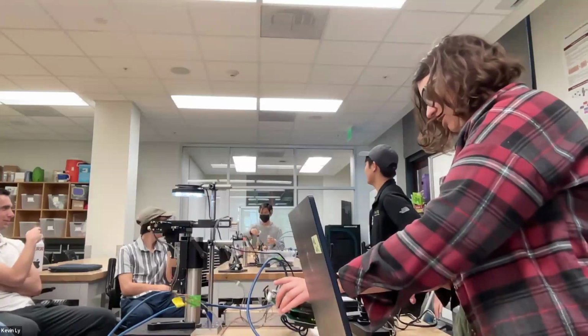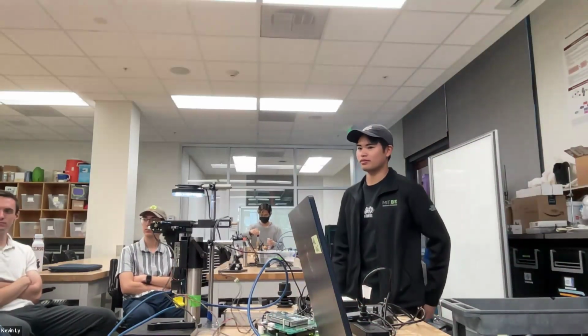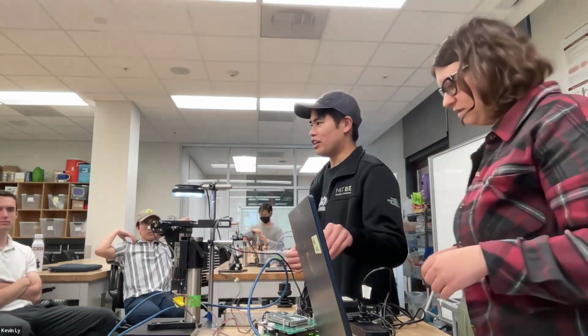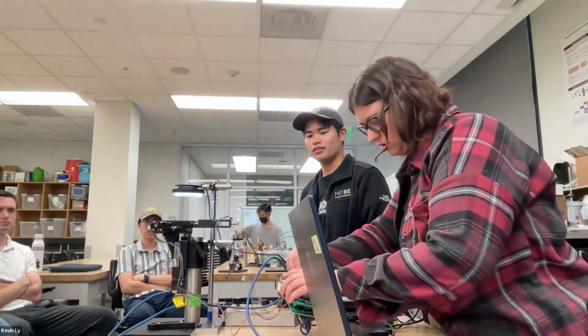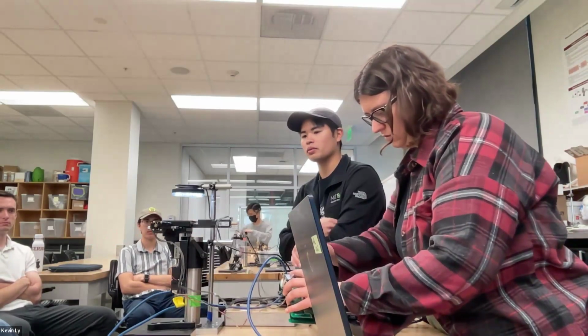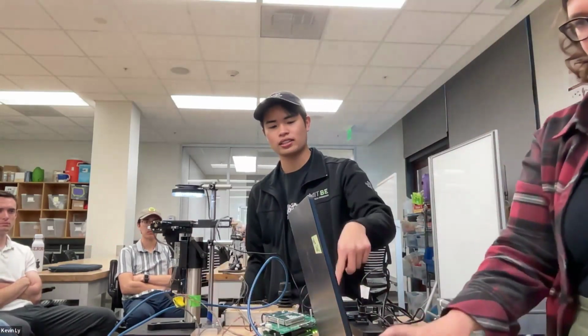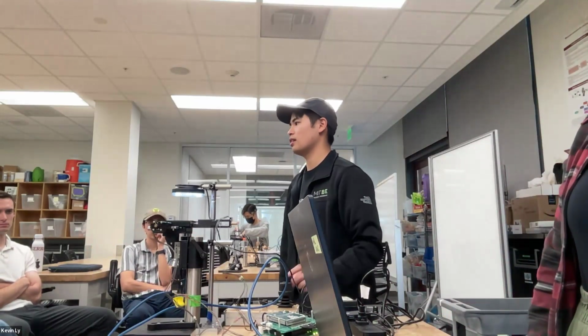We're missing a power cord. So here it's basically supposed to control the motor. Yeah, so there's a motor driver, and this board controls the motors. The camera is controlled directly by the computer, so the camera does not go through this board.